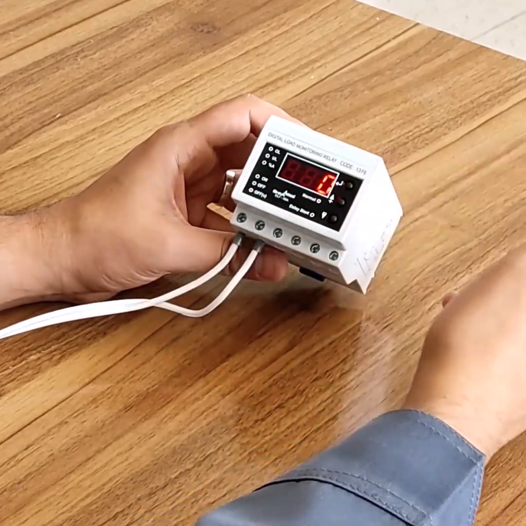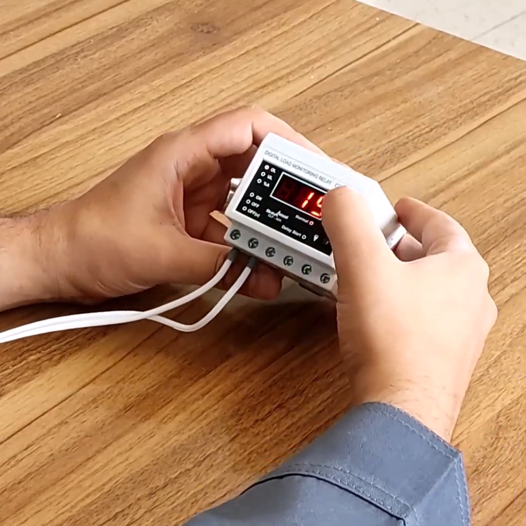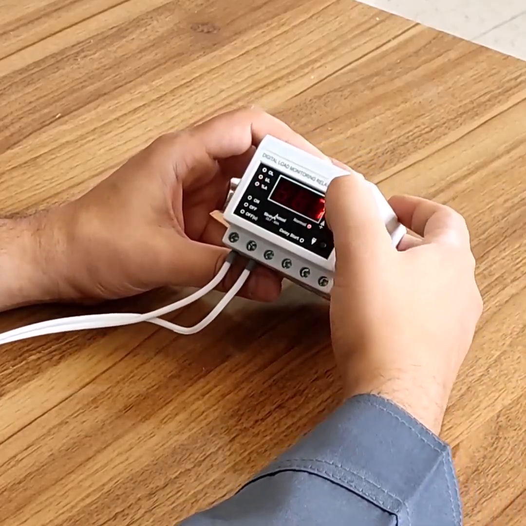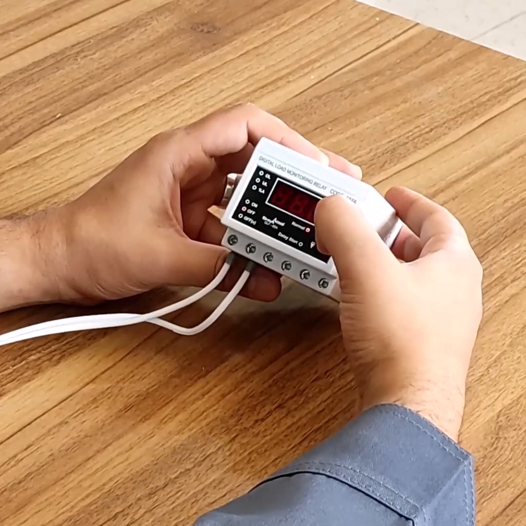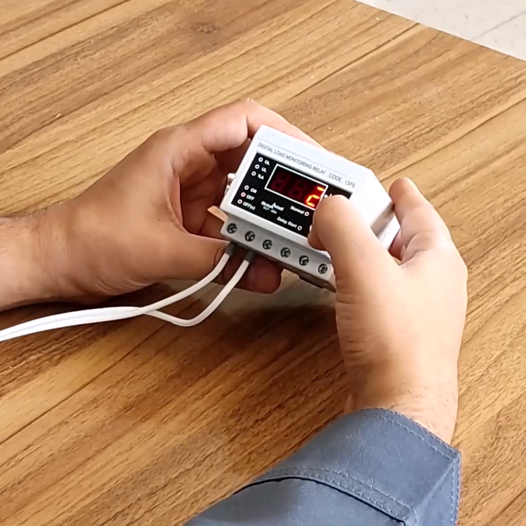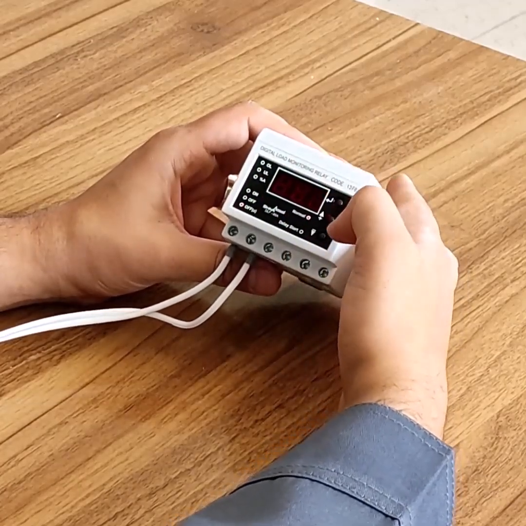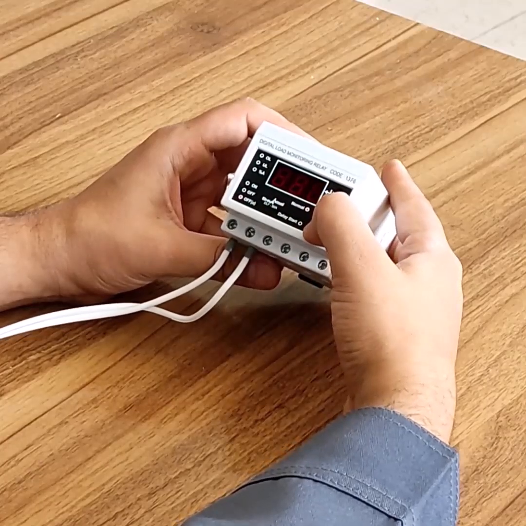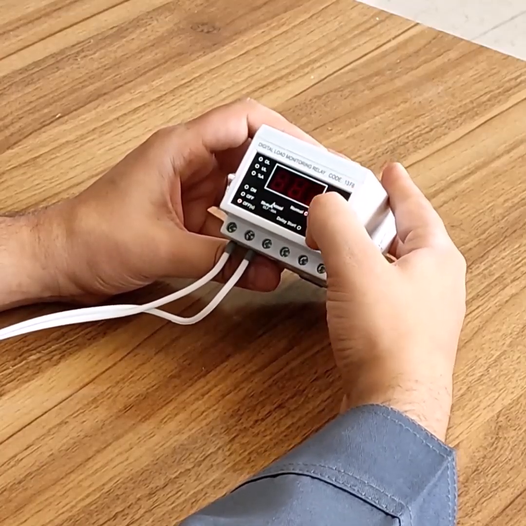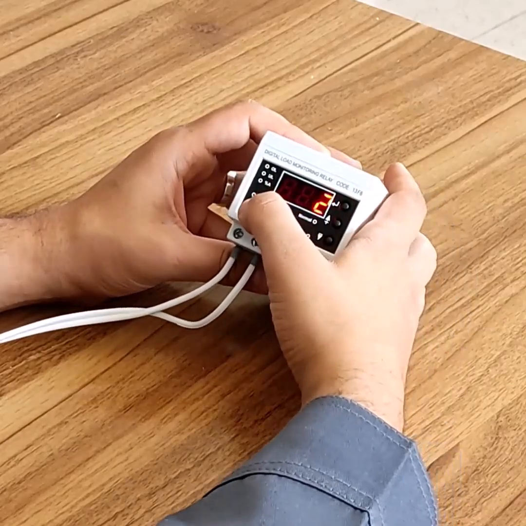So we set the LED off to 2 seconds, and the LED off UN to 8 seconds.